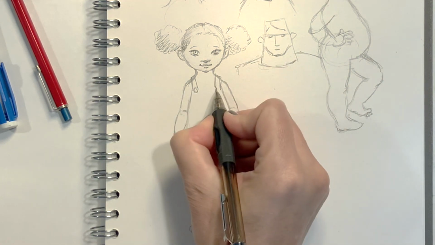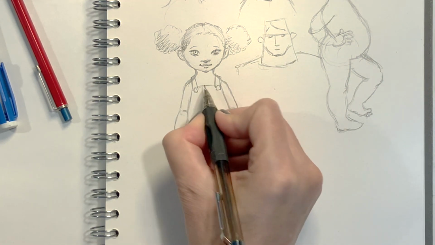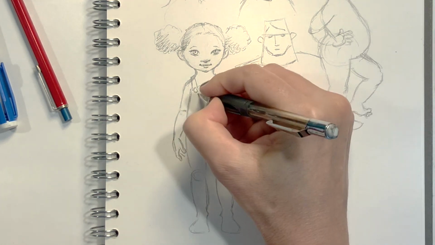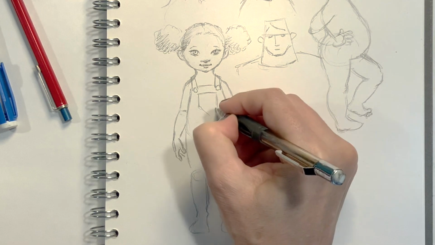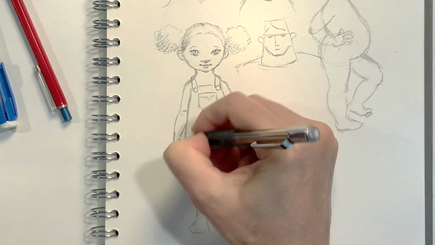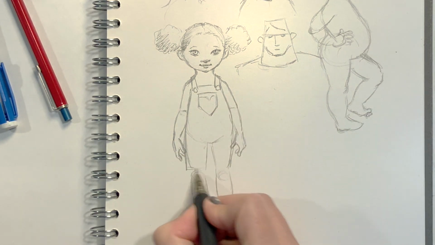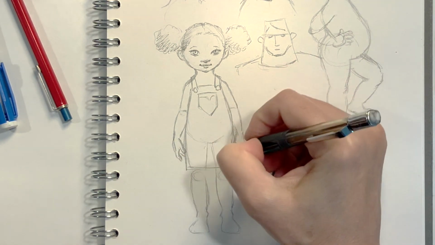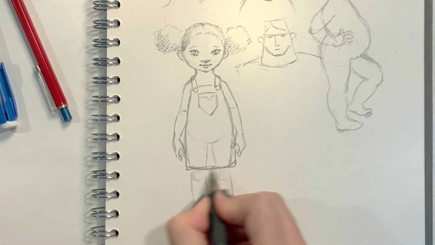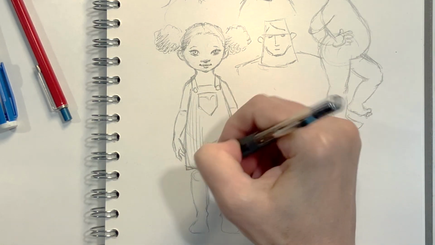These little buttons. Big pocket. It could just be a little dress. Maybe it's corduroy.